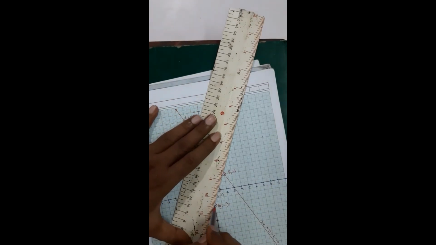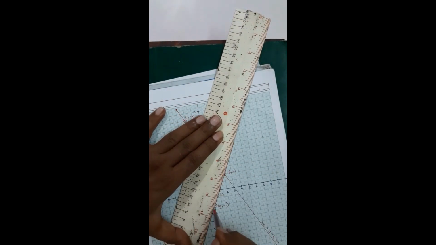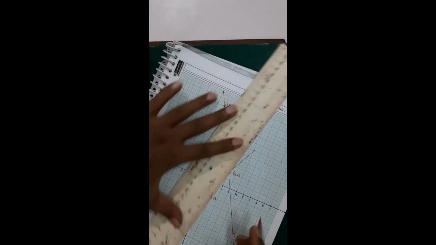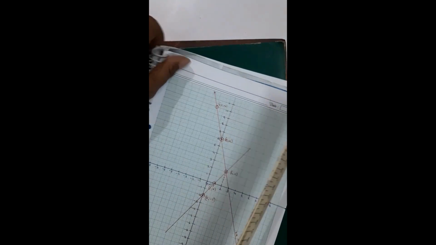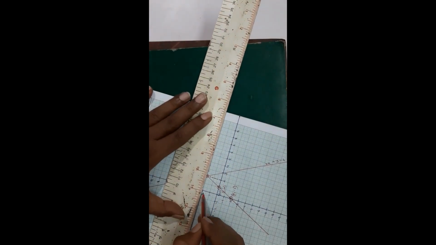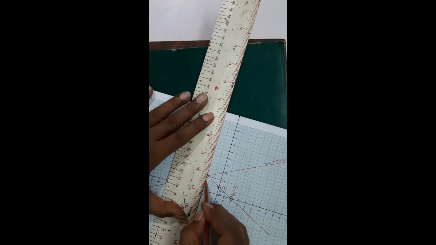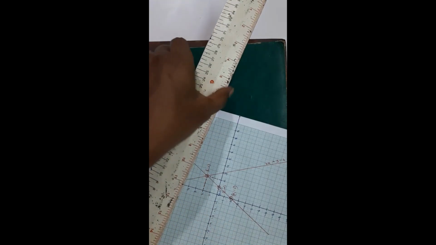Fine. So now if I draw this, the graph will run straight like that, and this is their point of solution. 2, 2. Okay.